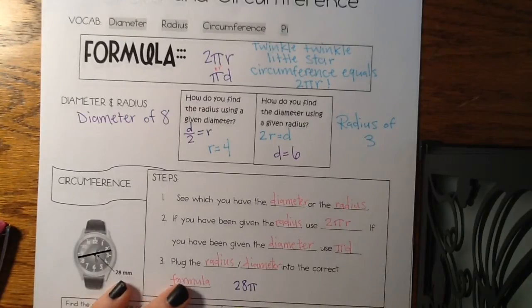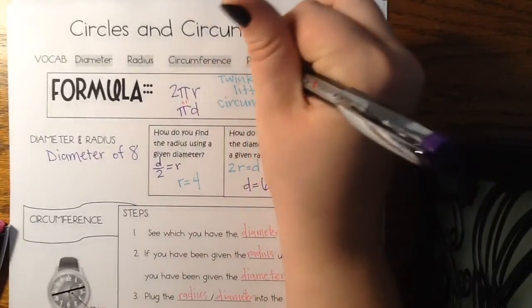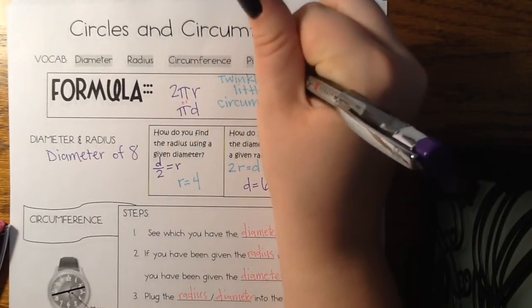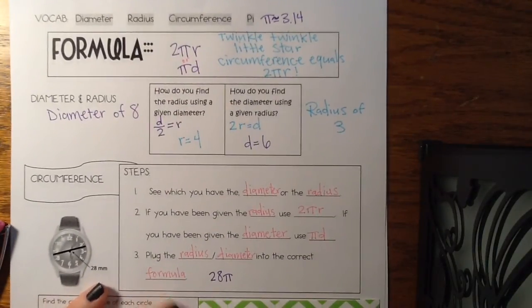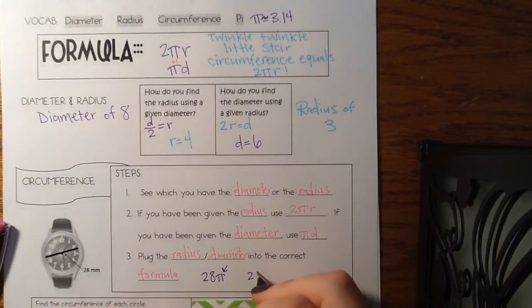But we can go further than this because pi is about 3.14. So we're going to plug 3.14 in for pi. So we'll have 28 times 3.14.